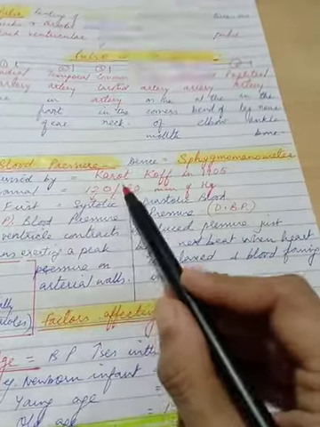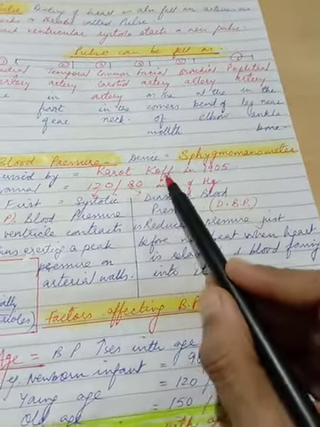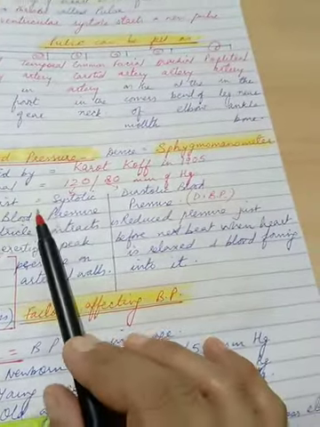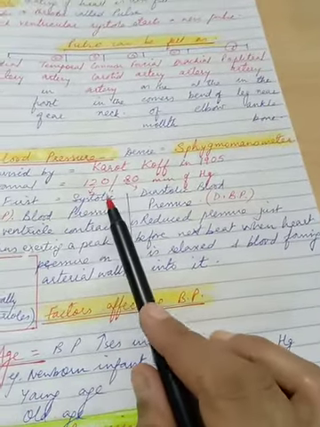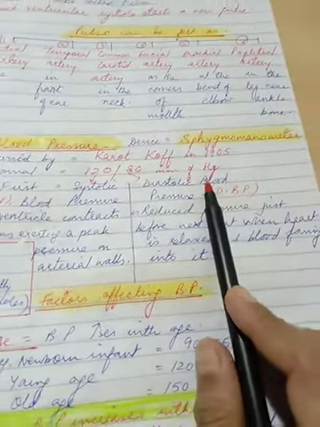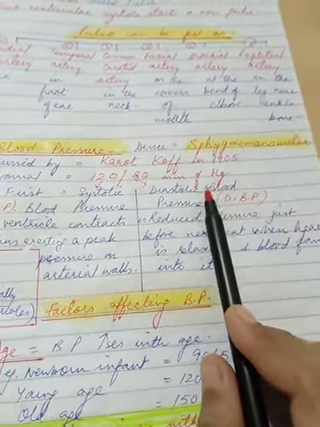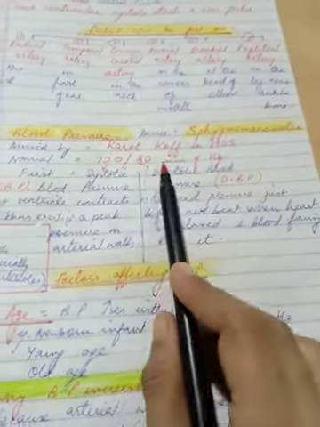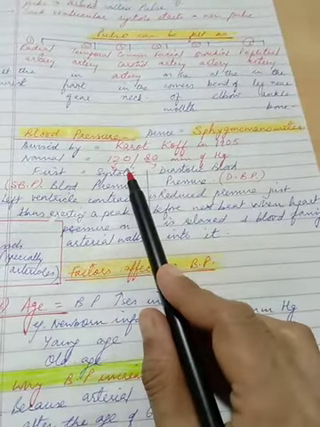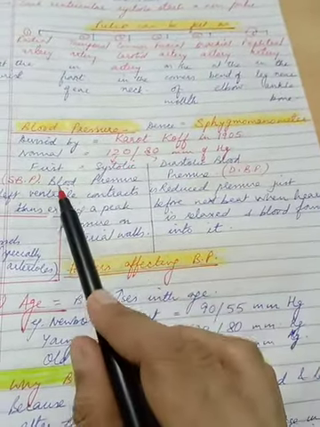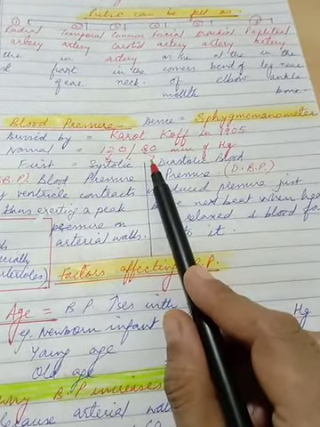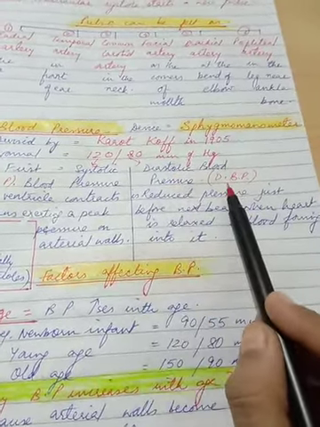This was devised by a scientist, Korotkov, in 1905. The normal blood pressure of a human being, children, is around 120 by 80 millimeters of mercury. Why mercury? Because mercury is the liquid used in the manometer. This healthy blood pressure shows 2 limits. The upper limit is called the SBP or systolic blood pressure, whereas the lower, that is 80 mm, is called the diastolic blood pressure.